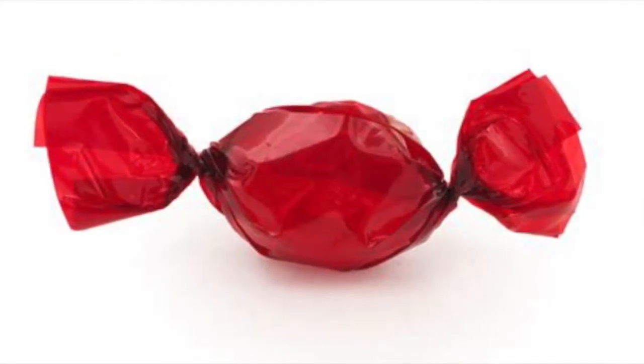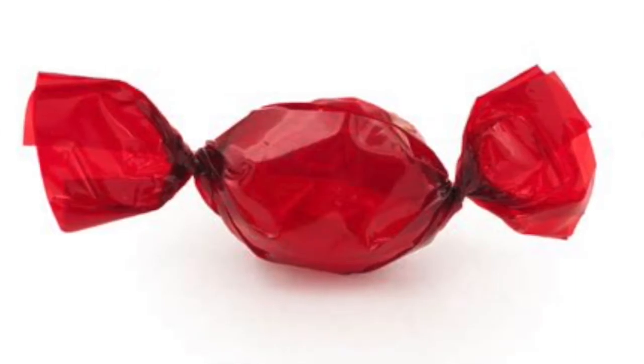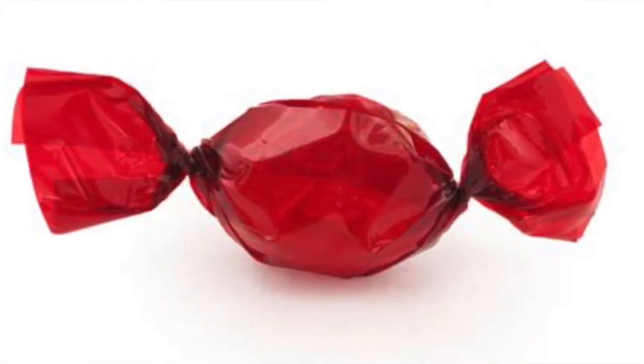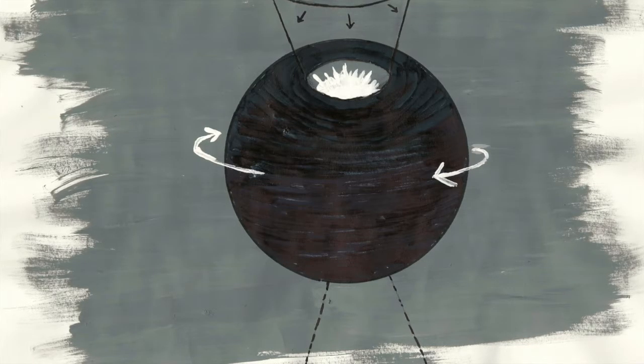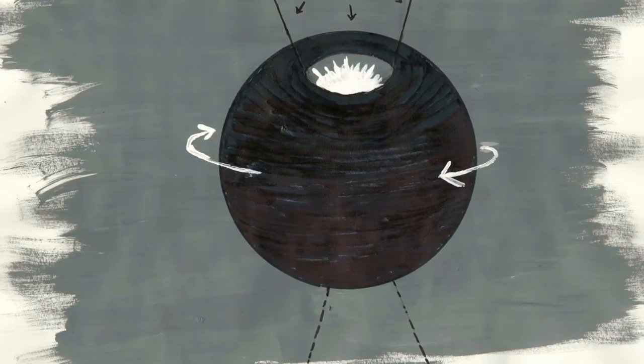So let's think about this for a second. Imagine a candy wrapper around a round piece of candy. There's going to be twists at the top and the bottom on both ends. Those twists, if you cut them off, becomes a hole. That's exactly what I'm talking about. If you follow the movement, you can understand what I'm talking about. There will be a natural hole.